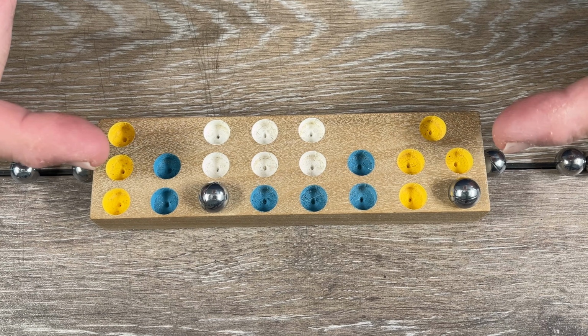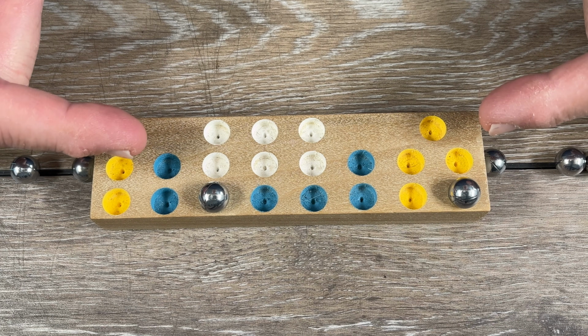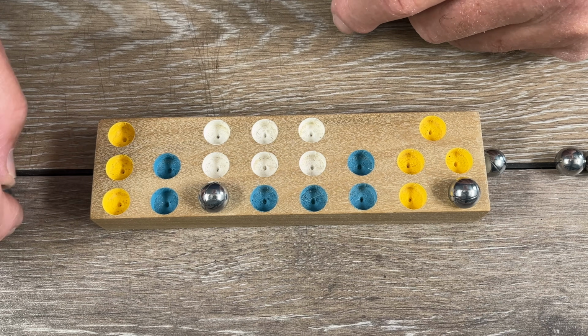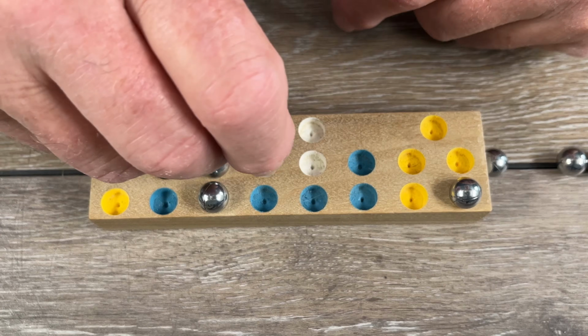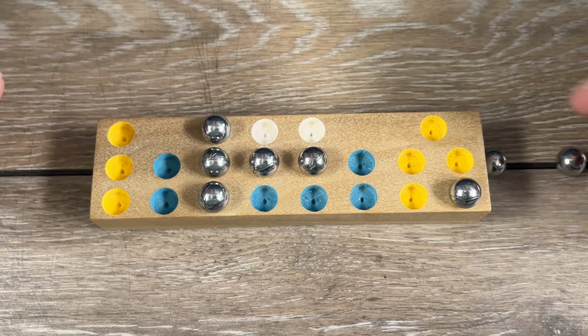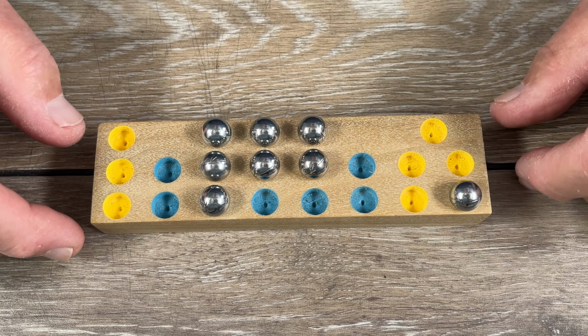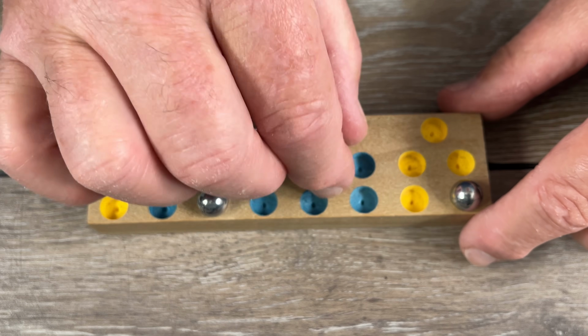So because you have a minimum of 2 and a maximum of 8, you need 6 storage compartments for the unused beads or unused balls. So in this case, if it was the 1st of the month, I would be putting the unused steel balls there, and then the next day would be the 2nd.